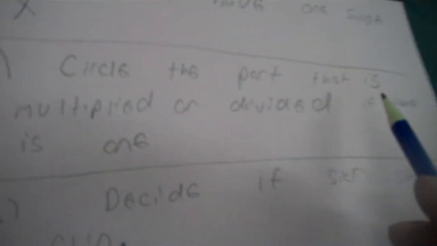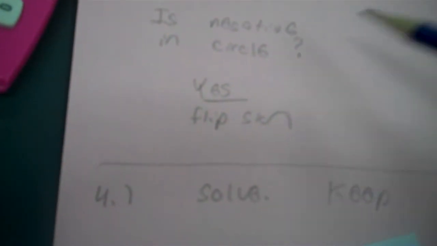Okay, now you want to circle the part that's multiplied or divided if there is one. So this means 3 times x plus 2. So the multiplying part gets circled. Now decide if the sign's going to flip. The number in the circle, is it negative or positive? Okay, is there a negative in the circle? No, there's not. So no, don't flip the sign.